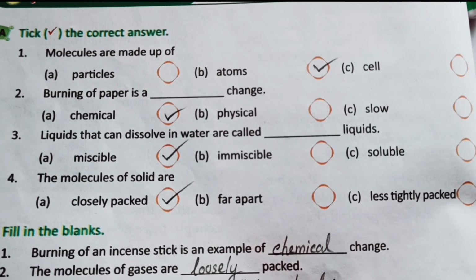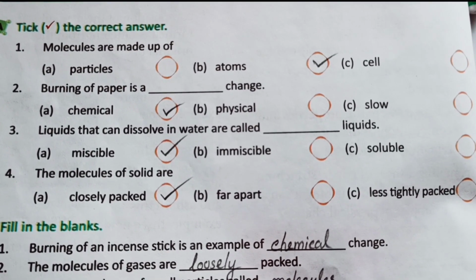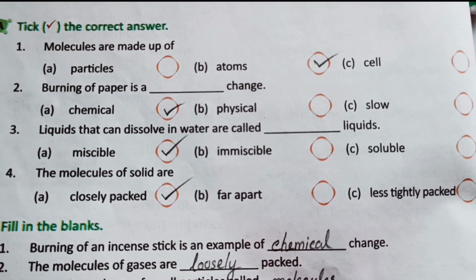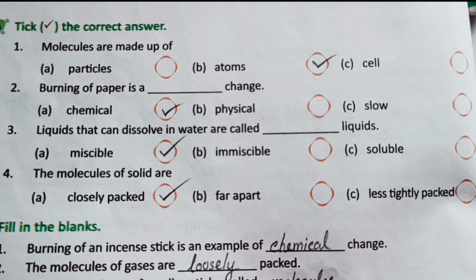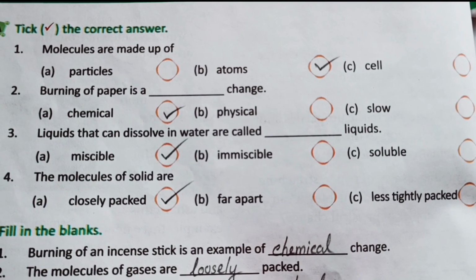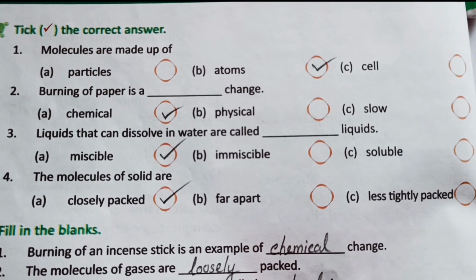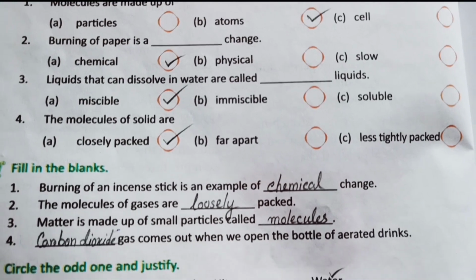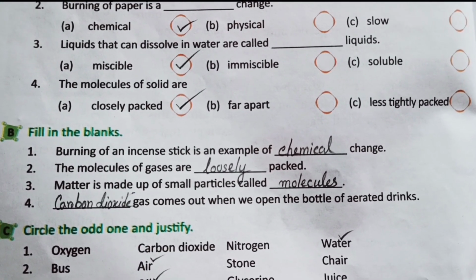Number 3, liquids that can dissolve in water are called. Answer is number A, miscible. Number 4, the molecules of solid are. Answer is number A, closely packed. Next, number B, fill in the blanks.